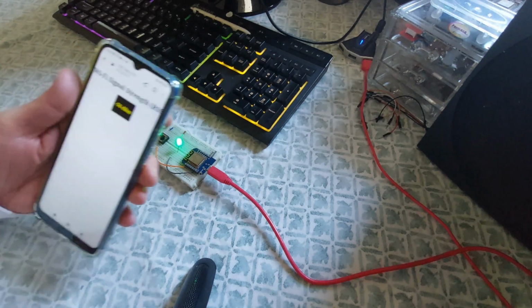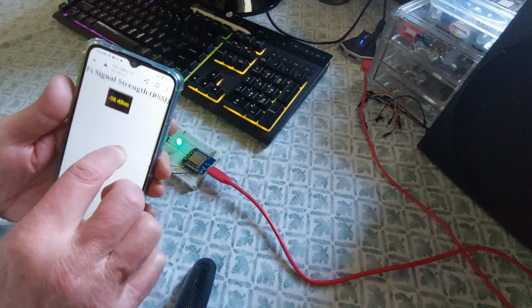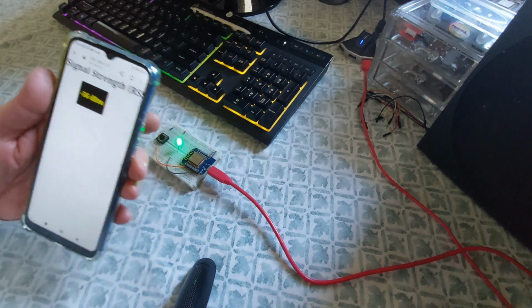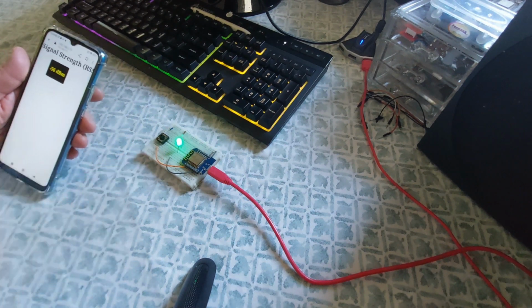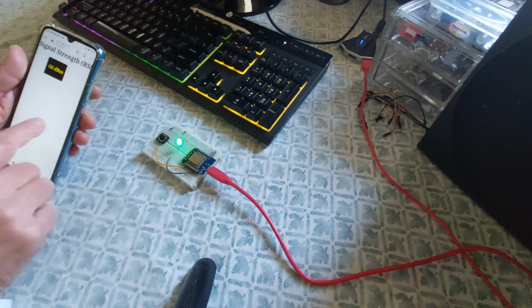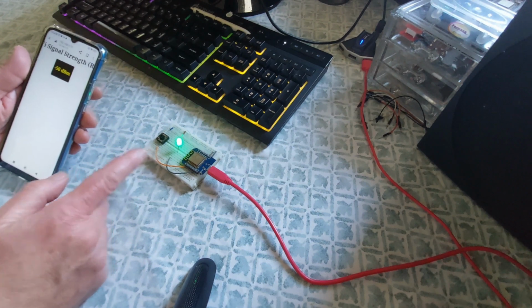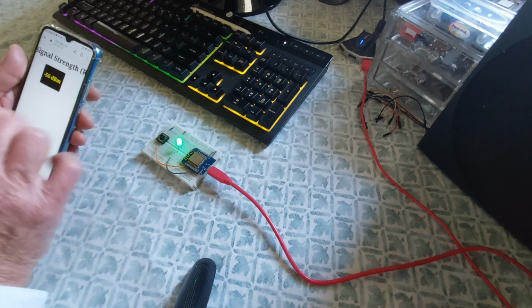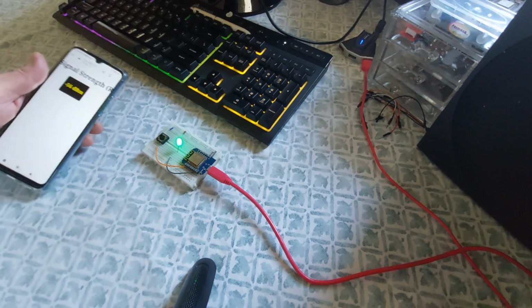Okay, so what we got here is the signal strength. It's 56 dBm. Okay, and the light went on as I connected. So this is to show you that someone is connected on your Wi-Fi. Okay, so you can check the code and you can change it, however you like.